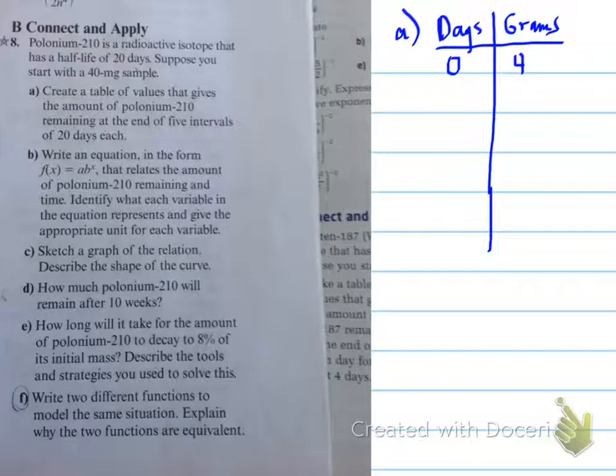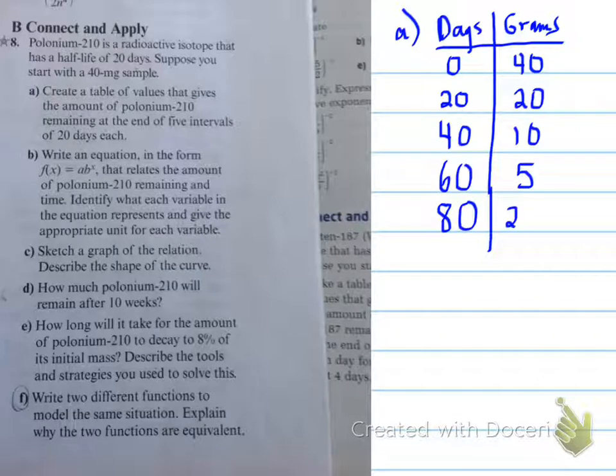0 days. At 0 days, the initial value, has 40 grams. You go 20 days later, and you have half as much. You go 20 days later after that, you have half of the previous half. The next interval, you have half of the previous one. And the last interval, you have half of the previous one to that.